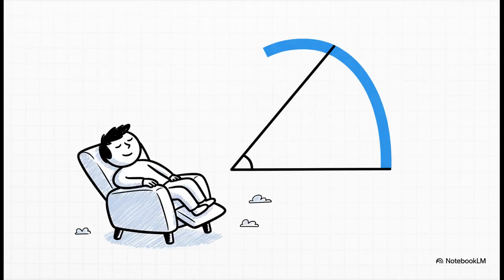So what if an angle is even wider than a right angle? Then we call it an obtuse angle. An obtuse angle is any angle that's more than 90 degrees. It's a wide, open angle, kind of like when you open a door really wide.